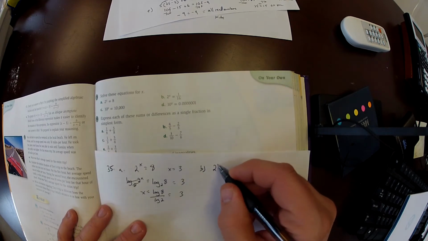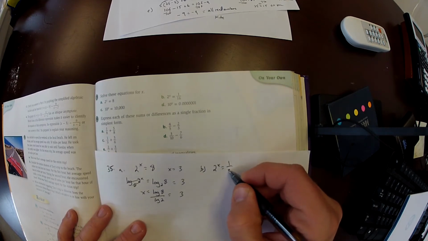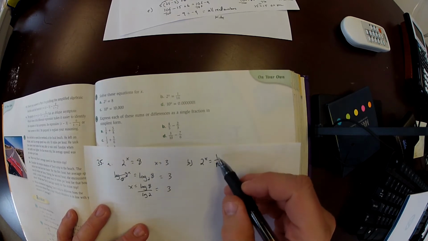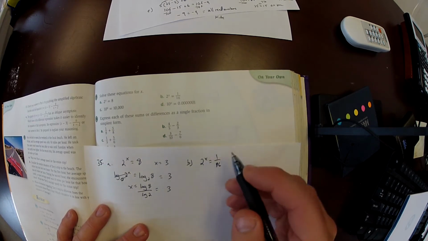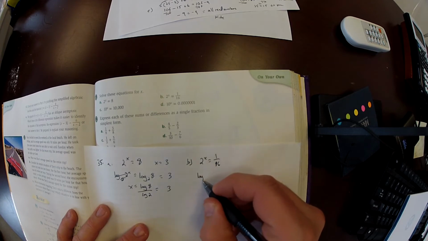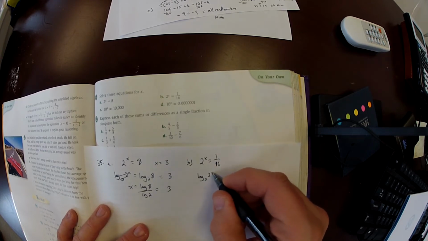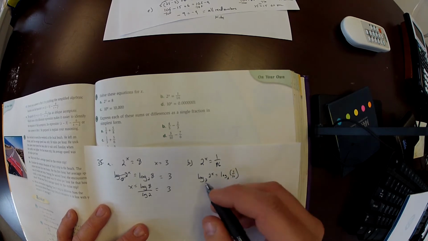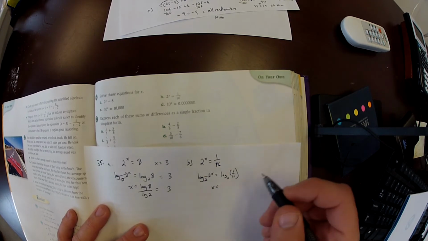In Part B, we're given that 2 to the x equals 1 over 16. Automatically I'm noticing a fraction, so this is probably going to be a negative exponent. I can do the same work as in the previous part: logarithm base 2 of 2 to the x equals logarithm base 2 of 1/16. These cancel off, and I get x equals.